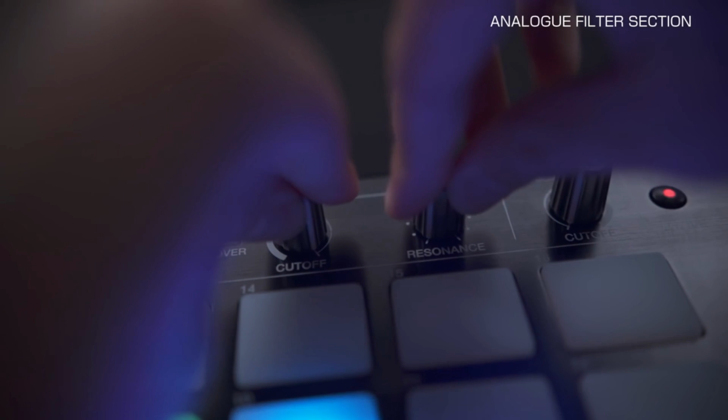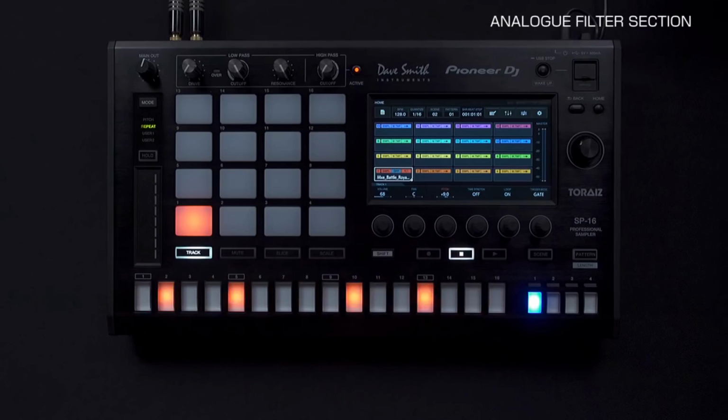We've collaborated with Dave Smith, a legend in the synthesizer world, to incorporate a discrete analog filter circuit as found in the Dave Smith Prophet 6. This filter can create a rich sound expression like a real musical instrument.